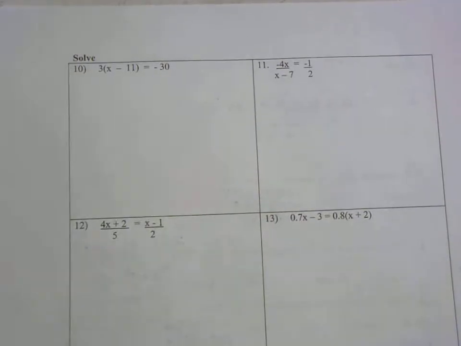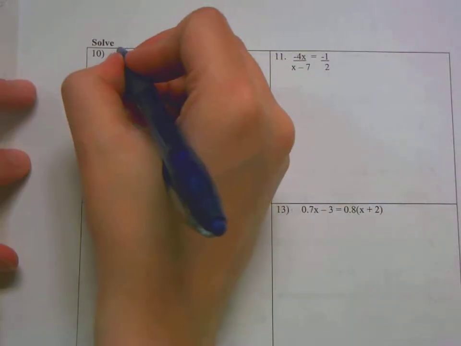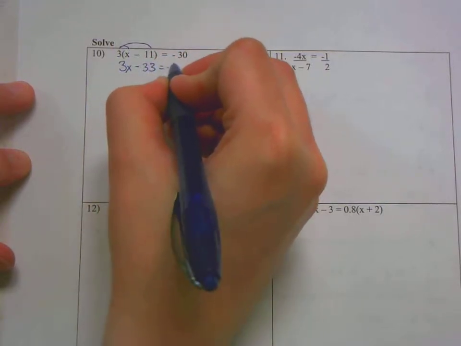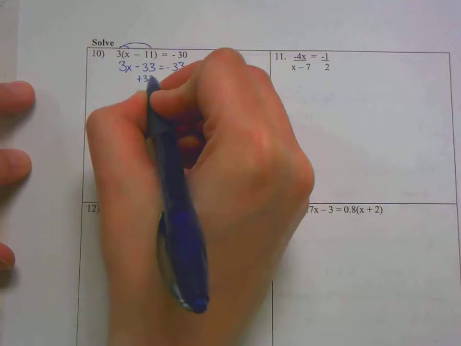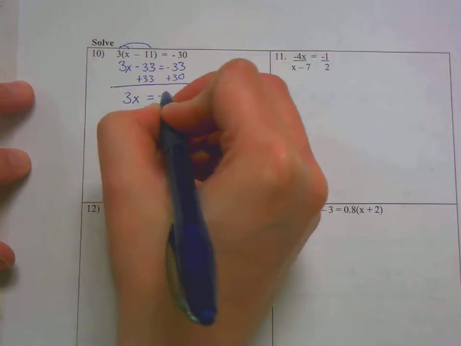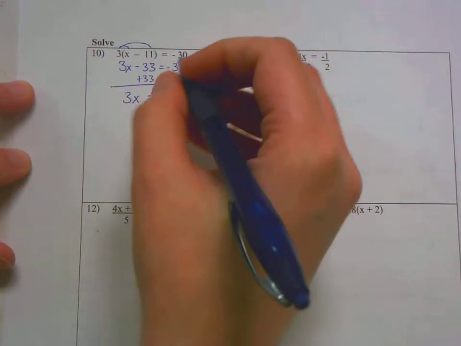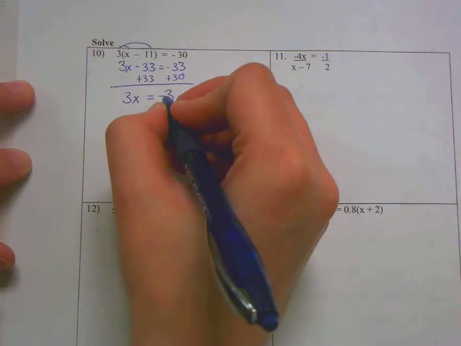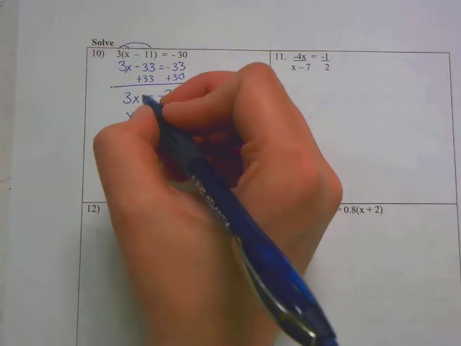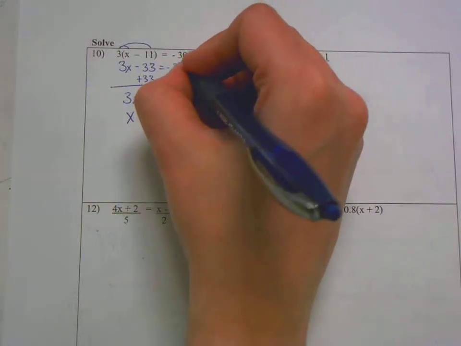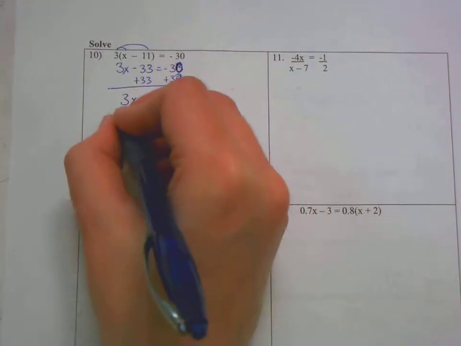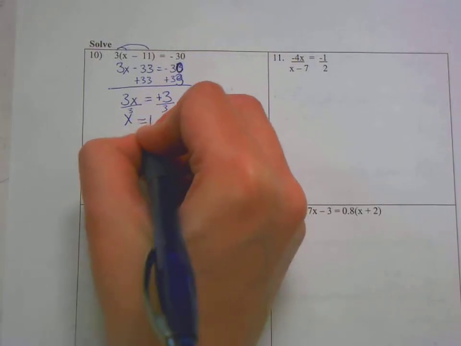On the back, we are solving our linear equations. So I'm going to distribute. Then use my inverse operations to rearrange the equation. I totally mixed up those numbers. That should have been negative 30 and then plus 33. So that actually is a positive 30. So when I go to divide, I get x equals 1.